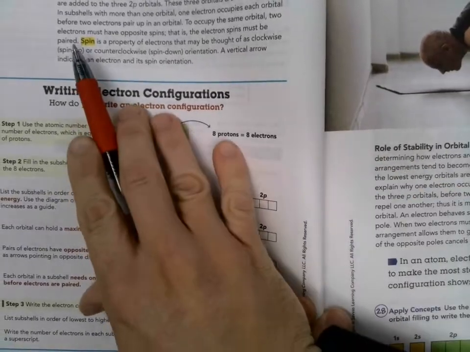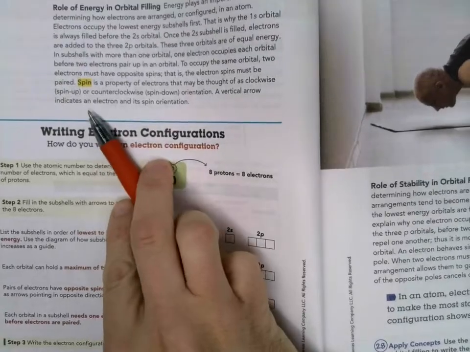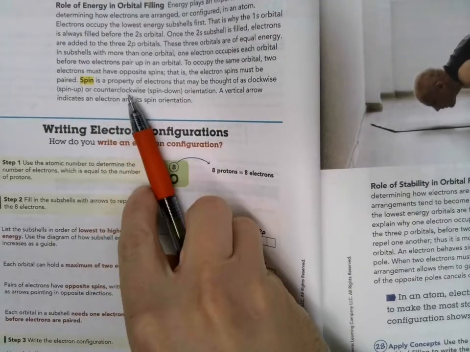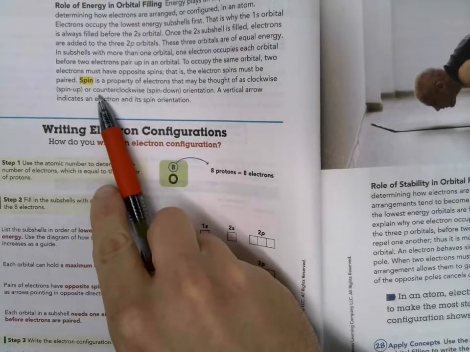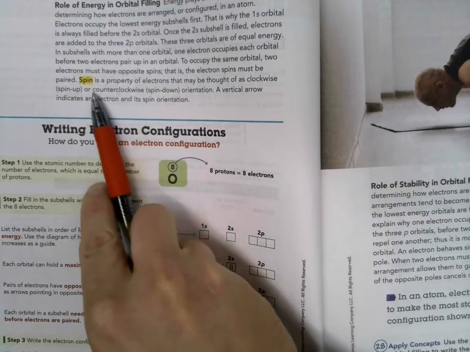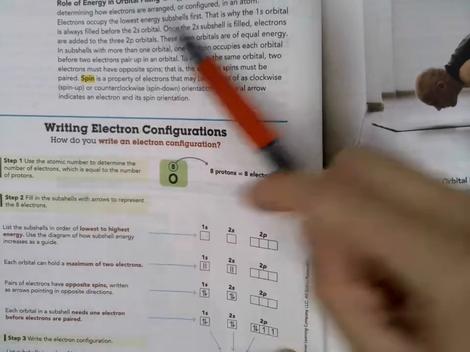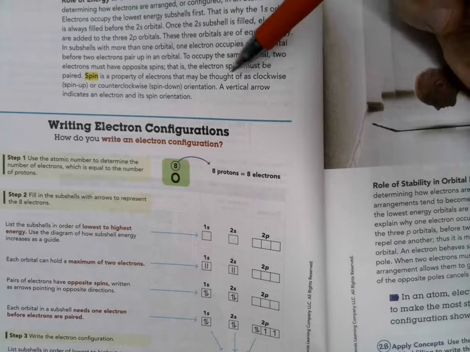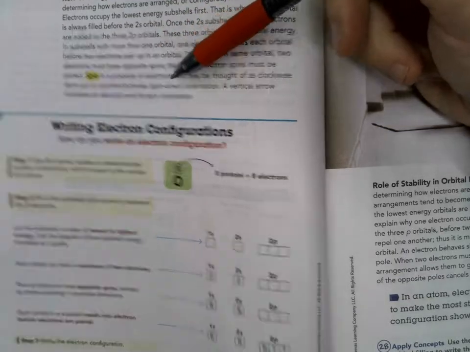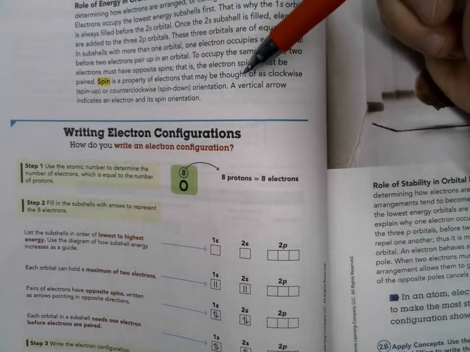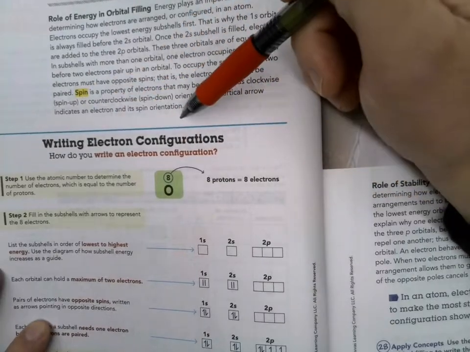There's a thing called spin. I'm going to say it as spin, but the idea is, well, hold on. I'll have you write out this definition. Spin is a property of electrons that may be thought of as a clockwise spin or a counterclockwise spin. An up or down arrow indicates an electron and its spin orientation.